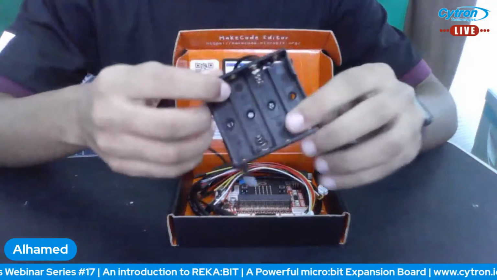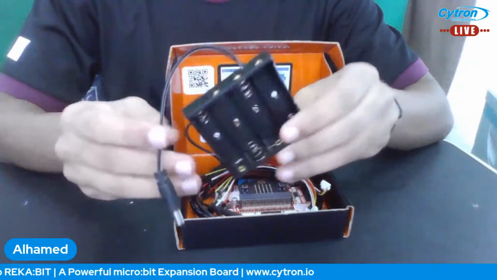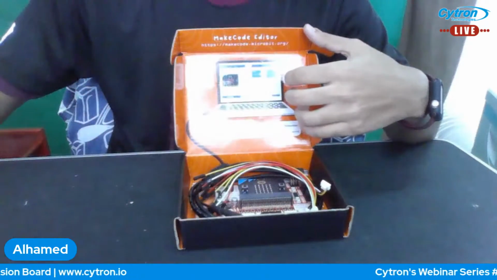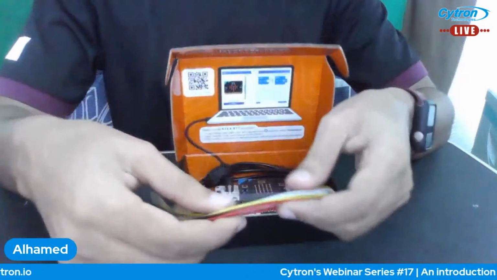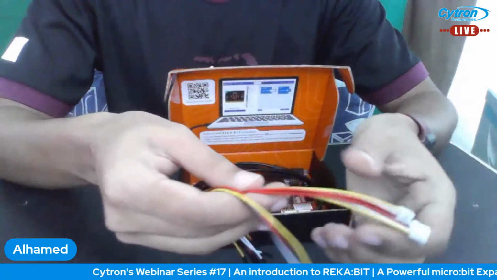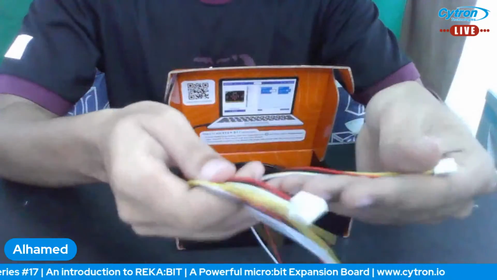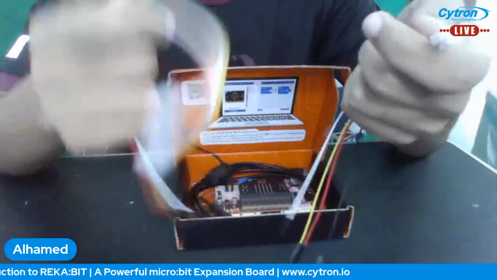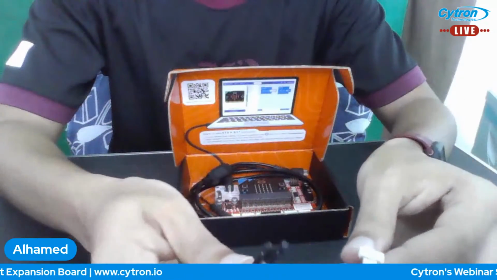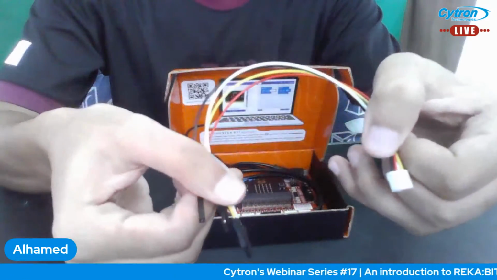First of all, we have this battery holder, okay, with AA size, and then we have 3 grove cables. Okay, they come along with the package. I know it's not listed, but if you have the REKA bit, you will have these grove cables too. As you can see here, each one has 4 wires. I hope it's clear.